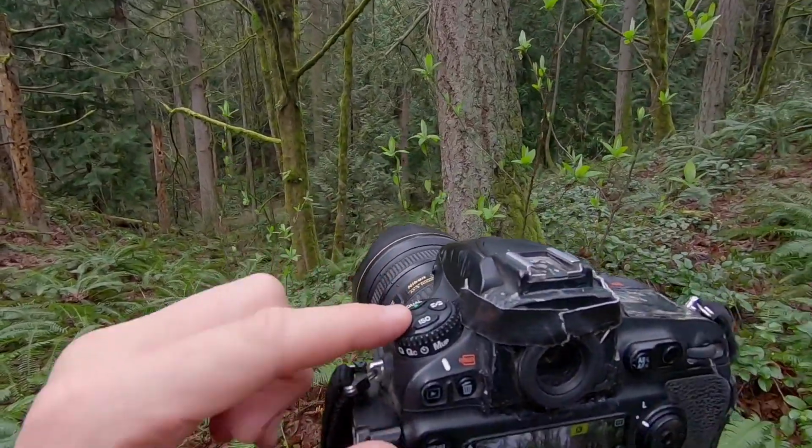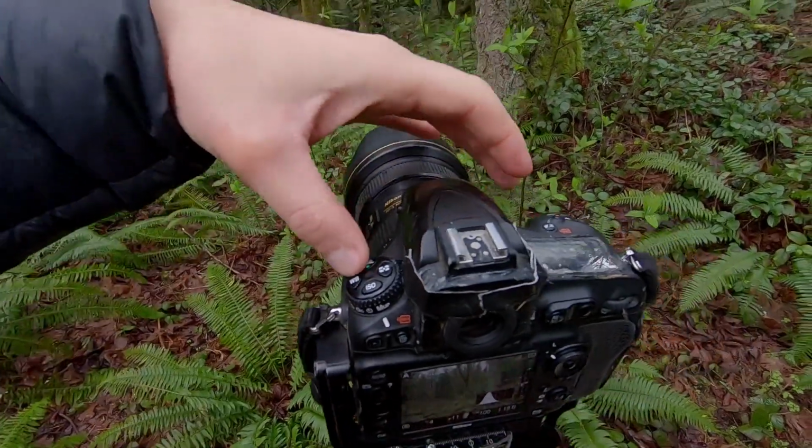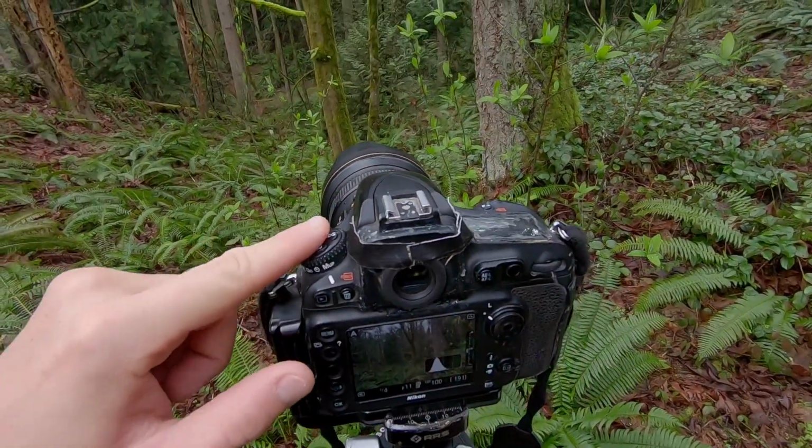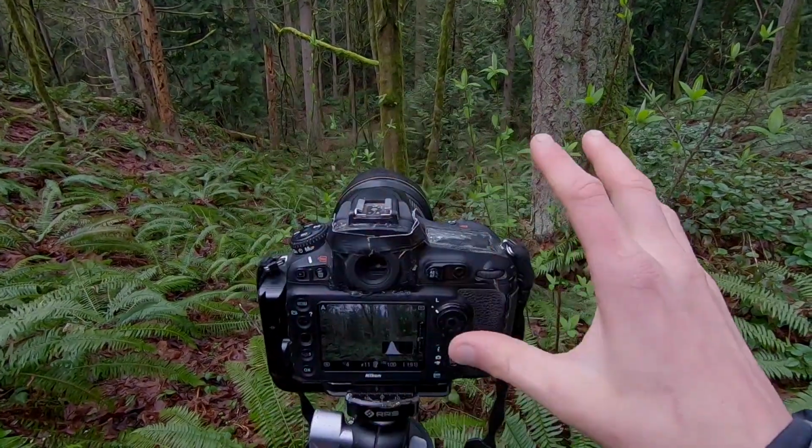Now over here, I do sometimes control white balance. So the WB button right here does white balance. And if you don't have it on a button or heads up, put the white balance button somewhere you can easily access it on your camera.